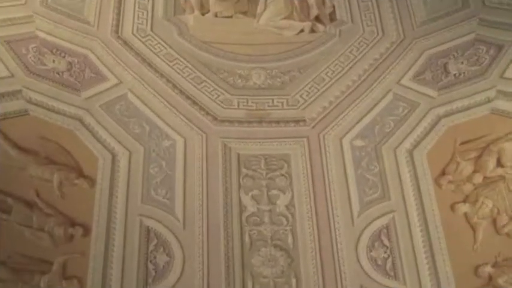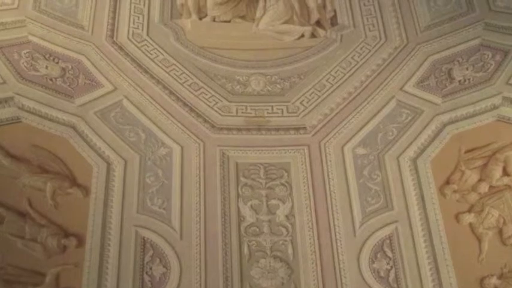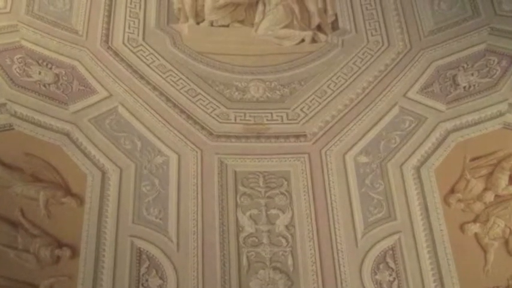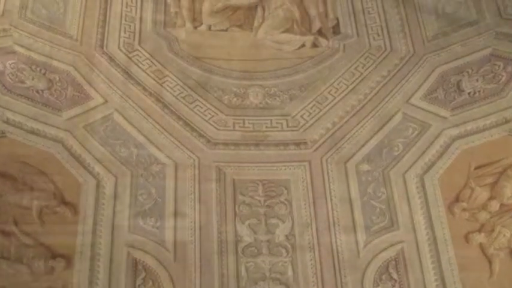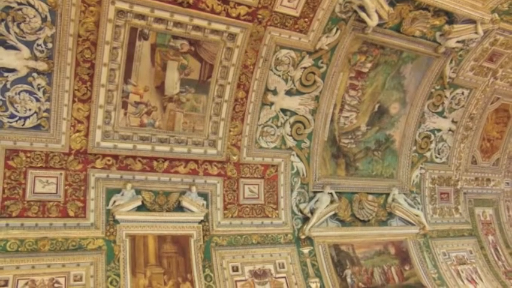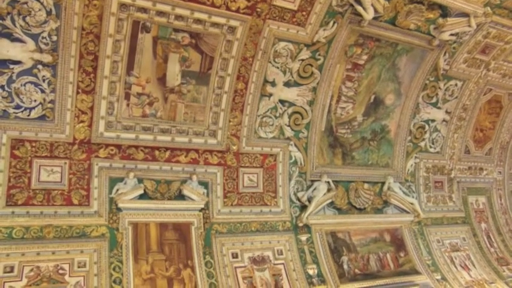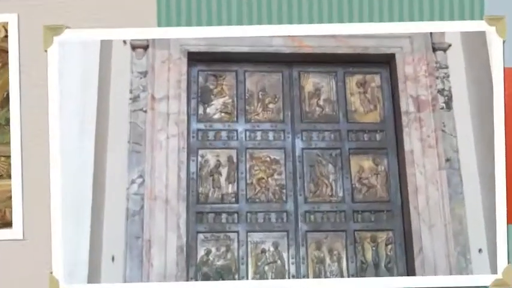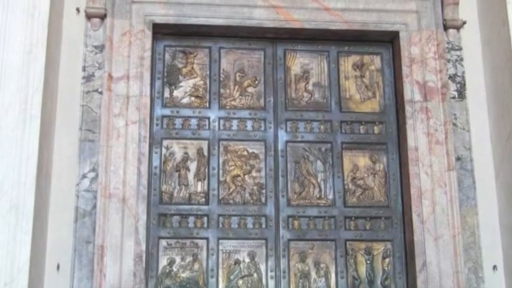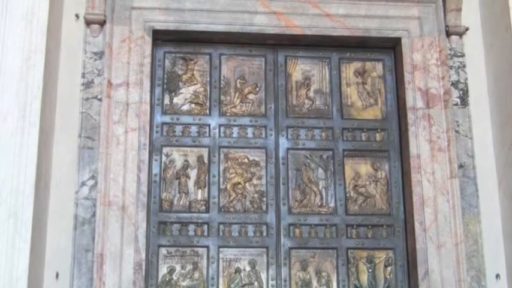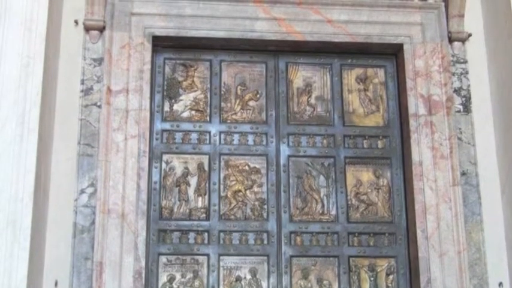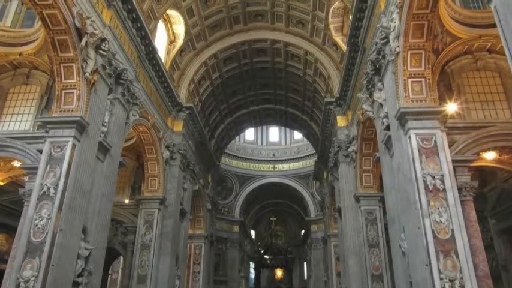These are ceilings going along the hallways, and this art technique is called chiaroscuro, and it's where artists would use shading to make pieces look 3D when actually they're flat. There's also art on the doorways. You can see different Christian scenes done on plaques of that door.